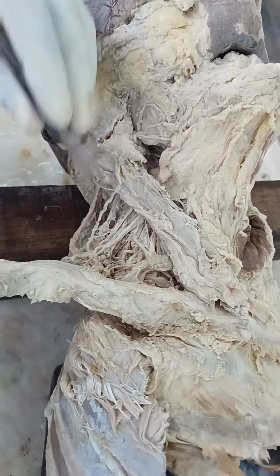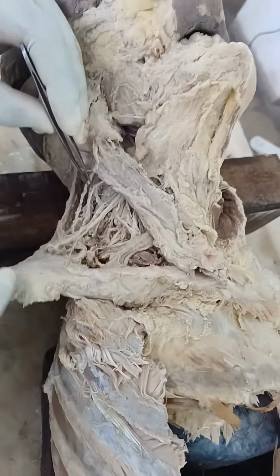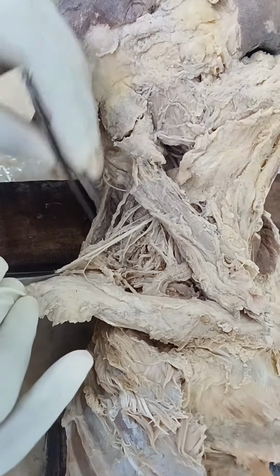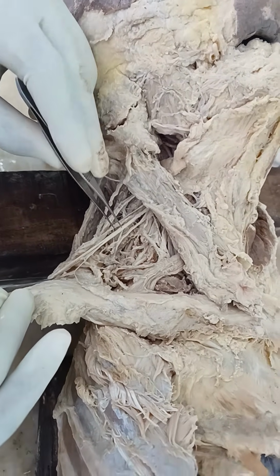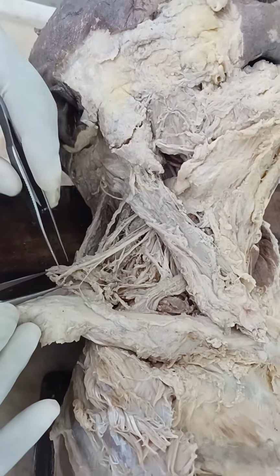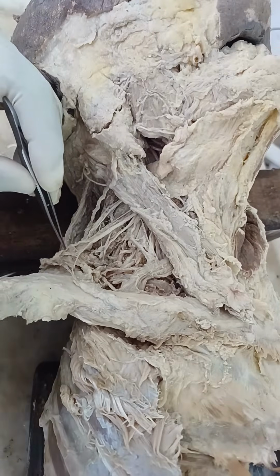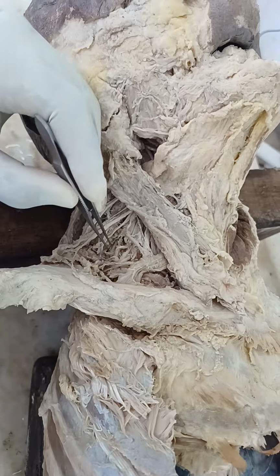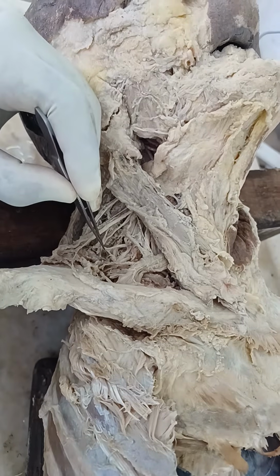Another content inside the posterior triangle: these are the branches of C3 and C4, which supply the levator scapulae, as well as proprioceptive fibers given to the trapezius muscle.